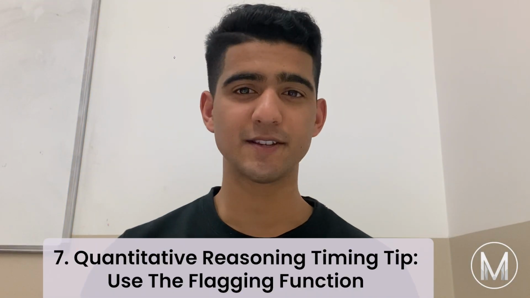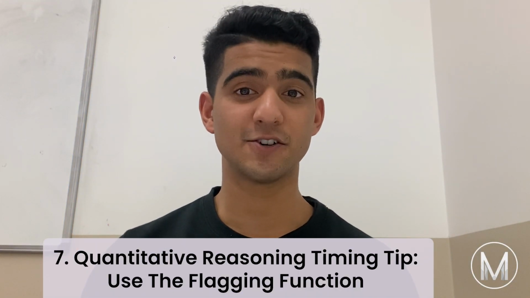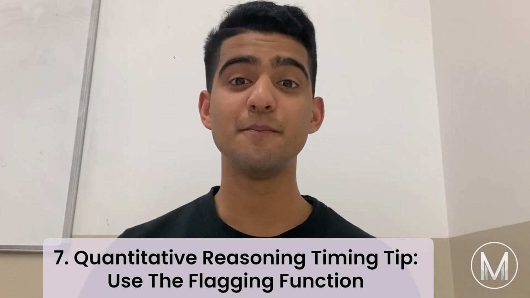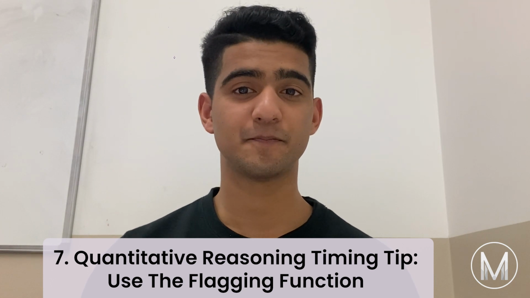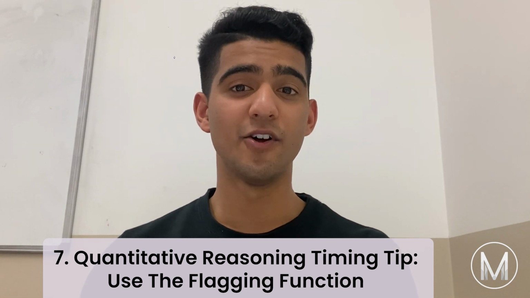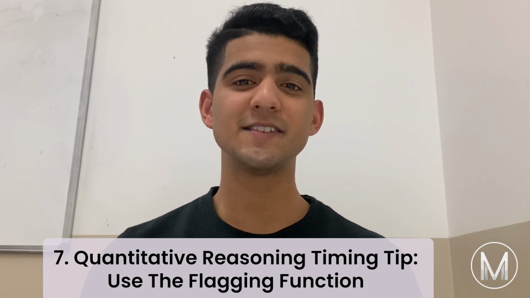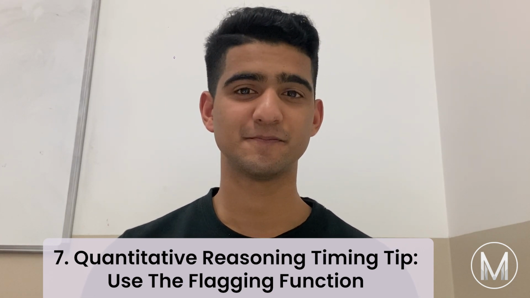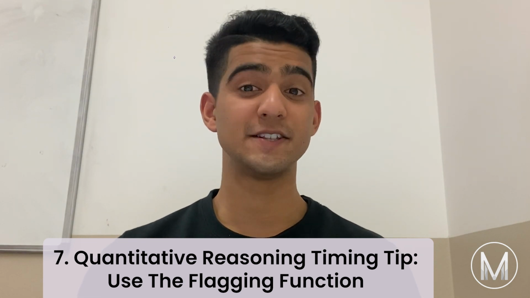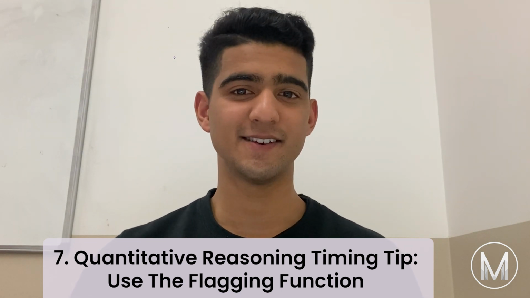Tip number 7 for quantitative reasoning is to use the flagging function. If you are struggling with one question, do not get caught up on it and make sure to use the flagging function. Because quantitative reasoning questions do not have quite as long questions as other sections, it's easier to come back to them later. And hopefully this allows you to be able to pick up where you left off on a difficult question and finish it at the end.